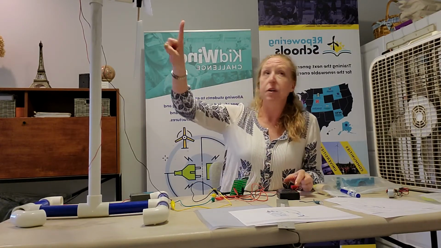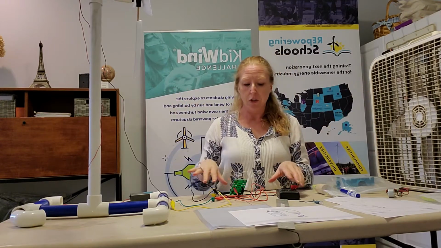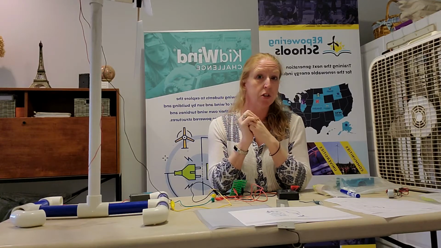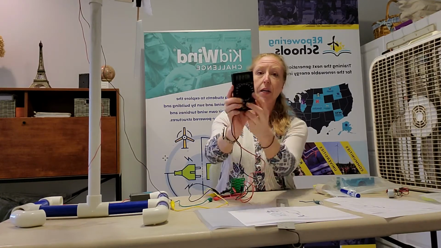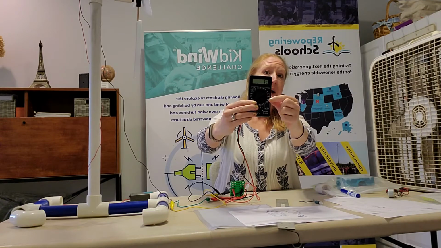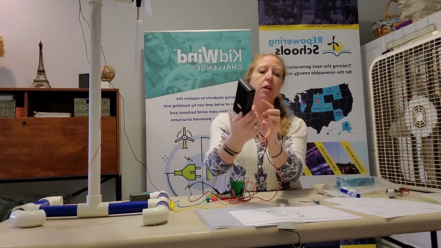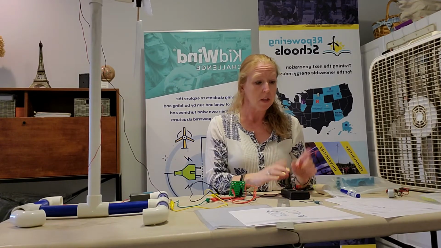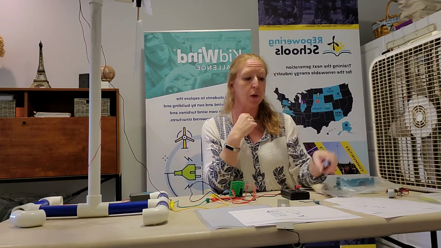And so when you turn your fan on, you set your multimeter to that same 20 scale in the direct voltage section of your multimeter, the 20 and the V with the line and the dotted line on the left, then you should be able to get a reading. And that is the reading that you're going to record.